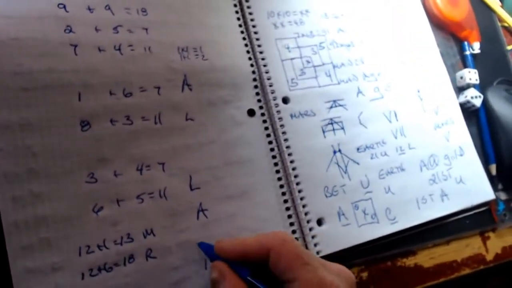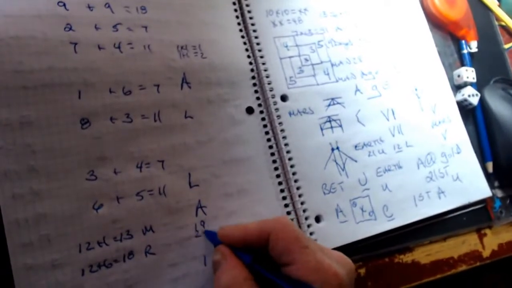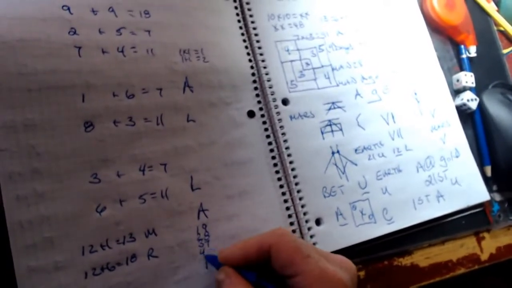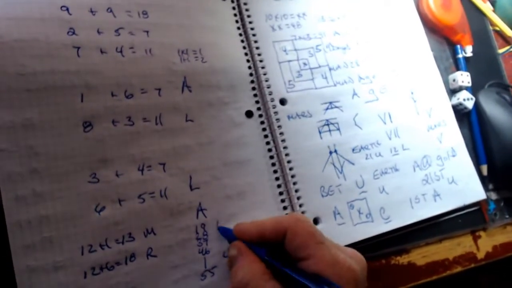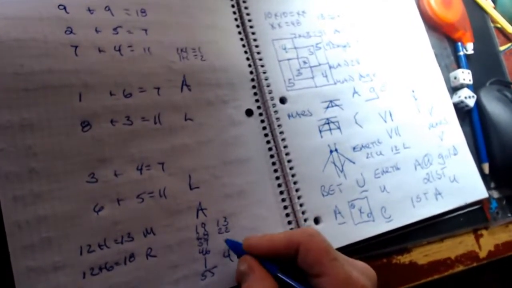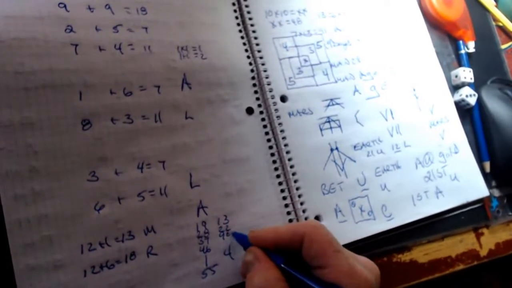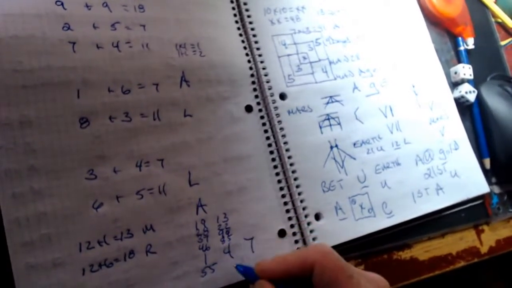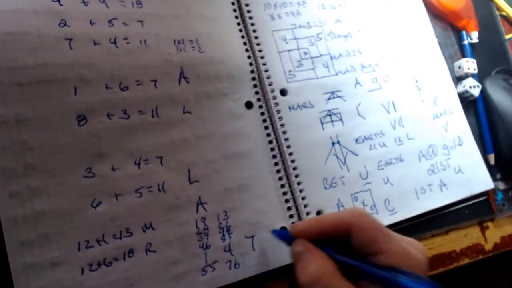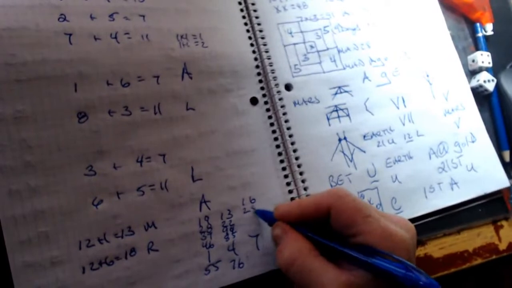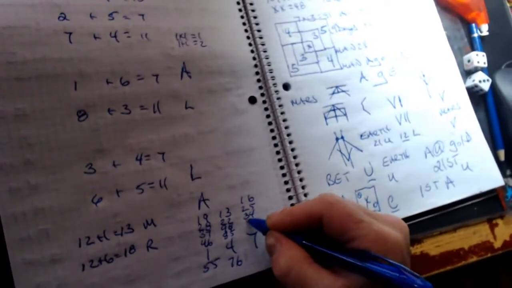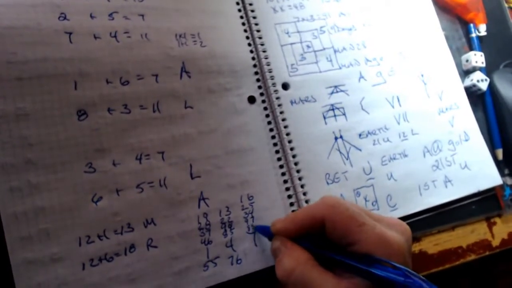1 is a consistency of 19, 28, 37, 46, 55. 4 is a consistency of 13, 22, 94, 85, 76. And 7 is 1, 6, 2, 5, 3, 4, 9, 7, and 8, 8.